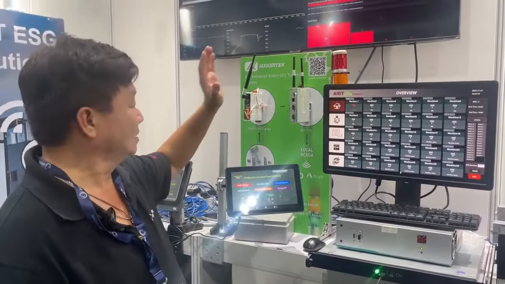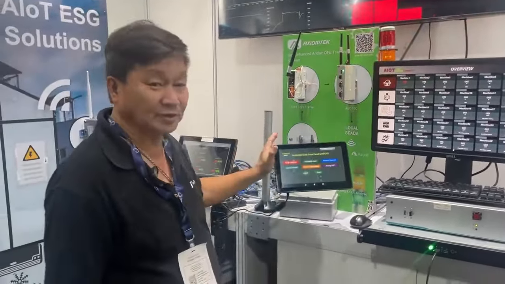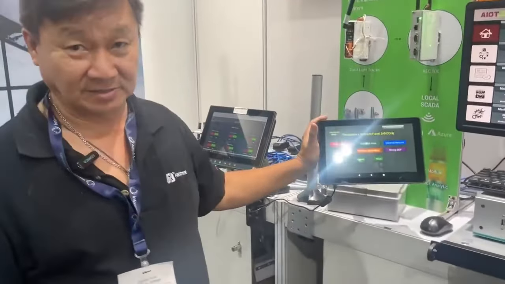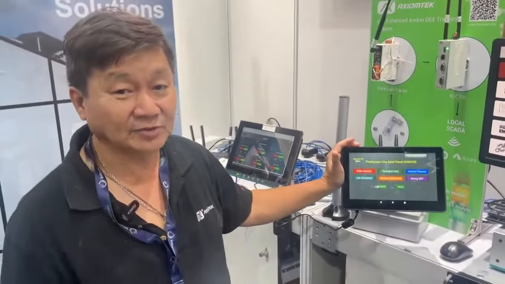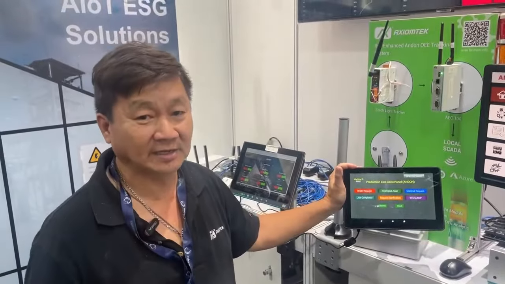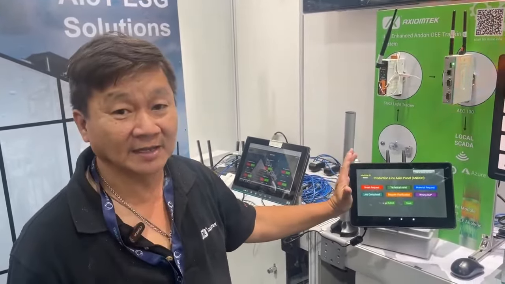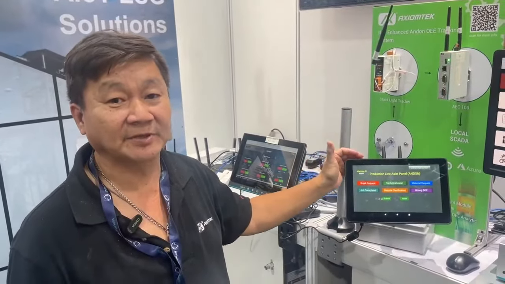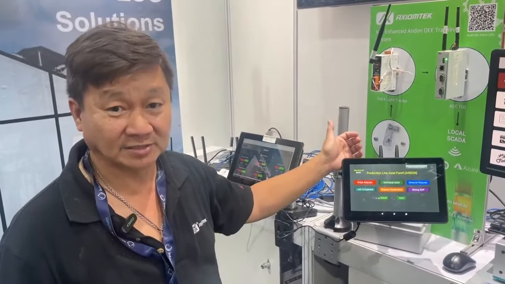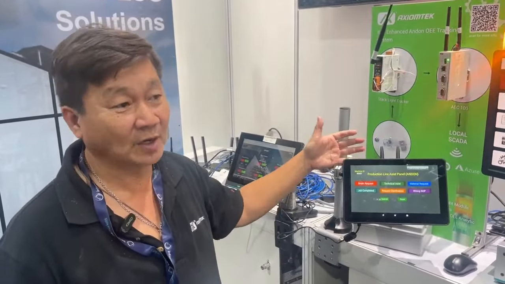Okay, so then we also introduce so-called add-on tablets. This add-on tablet actually uses the Japanese production management concept, for you to be alerted to what the problem is, what is happening on your production. We call it the production call system.